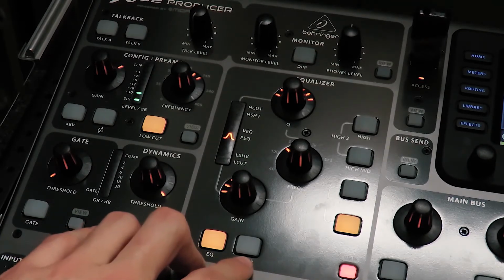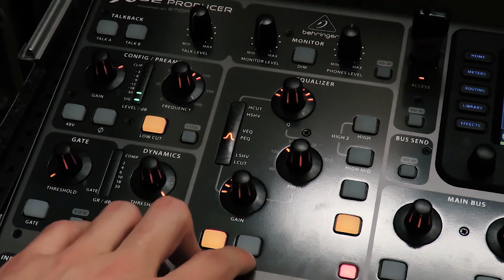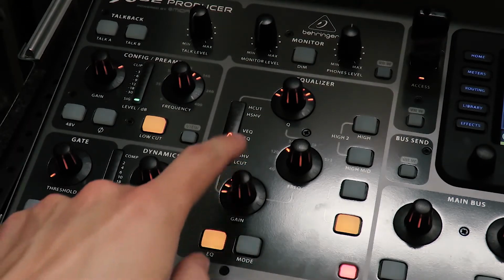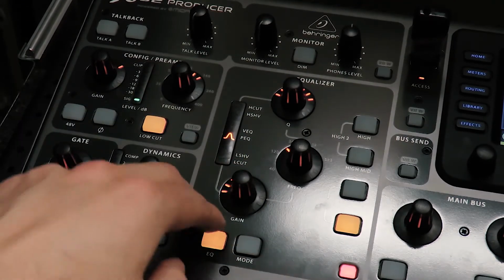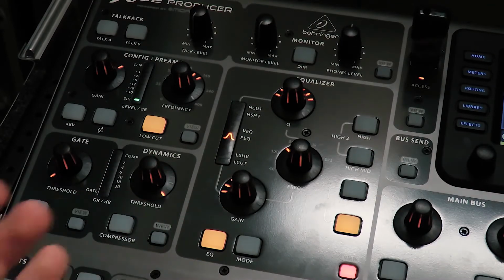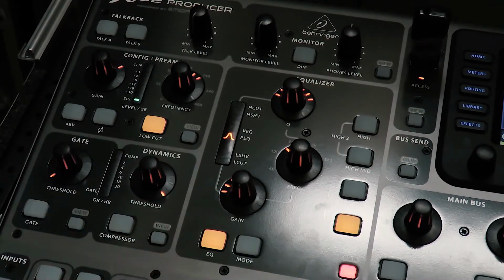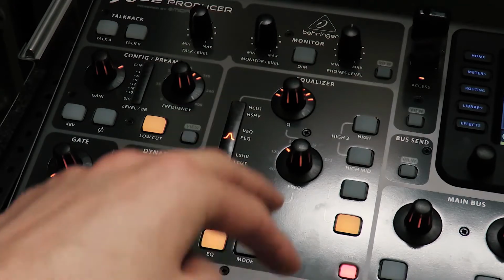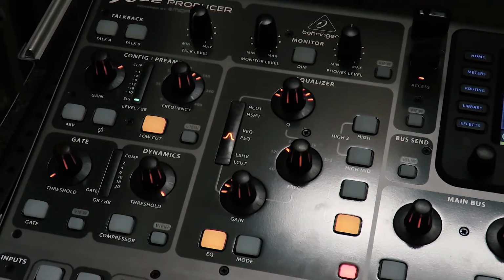And then there's a mode. Basically, it changes between low shelf or low cut if you're on the low or high frequencies, and then a variable EQ or parametric EQ if you were on the high mid and low mid frequencies. High cut and high shelf for the highs, I should say. That's basically it for the channel strip settings.